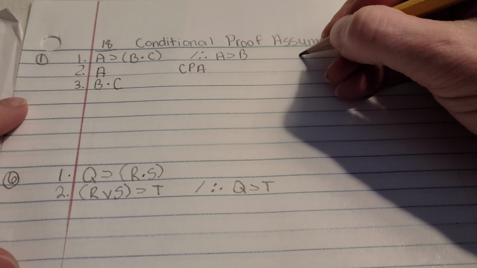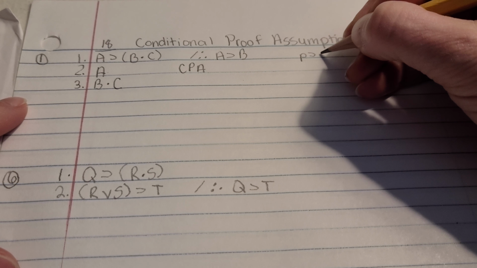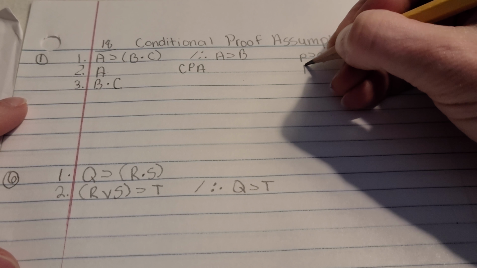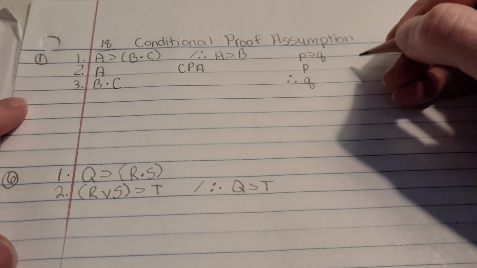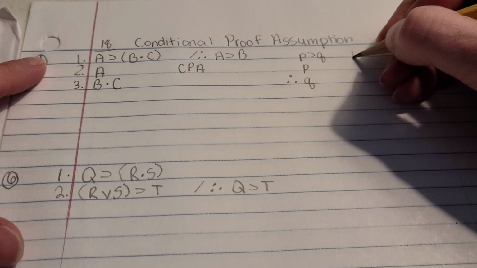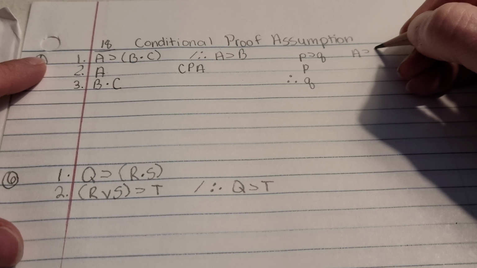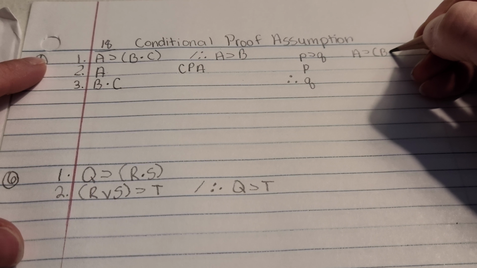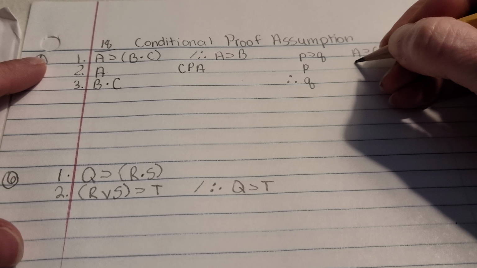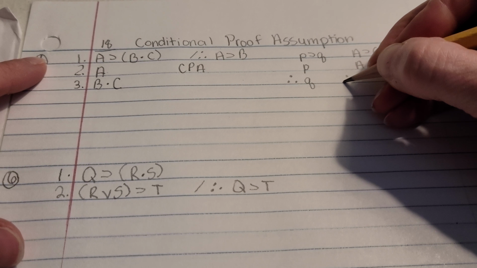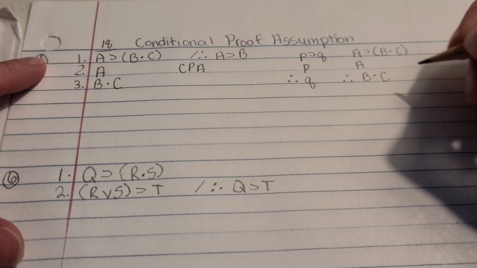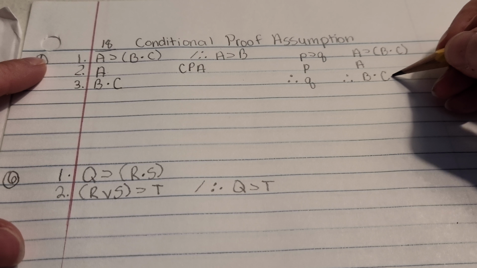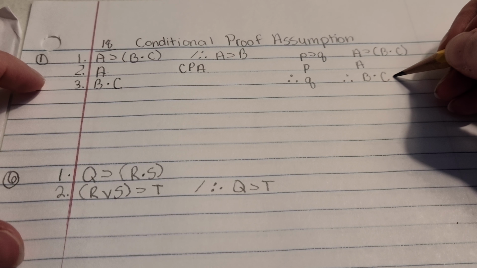Just so you can get more familiar with this, I'm going to write it over here. If P, then Q. P, therefore Q. And what it looks like for us in this problem would be if A, then B and C, A, therefore B and C. And remember, anytime you're doing a rule, the conclusion will be what's on the line over here.